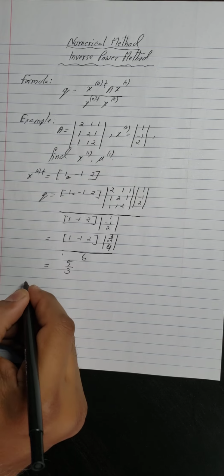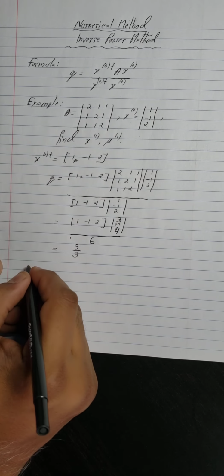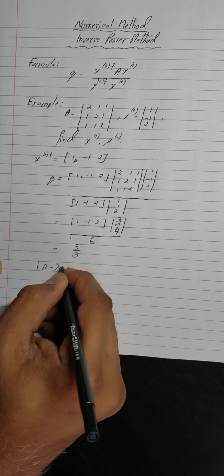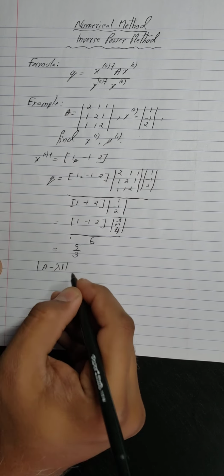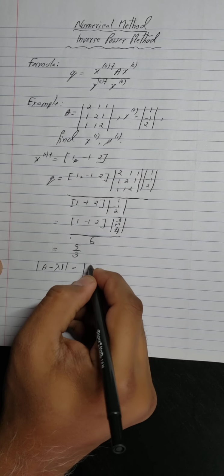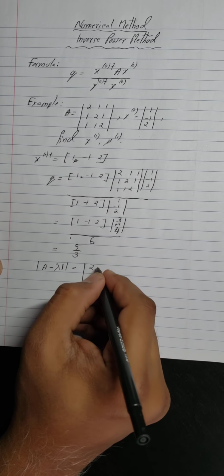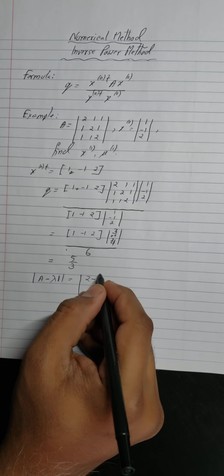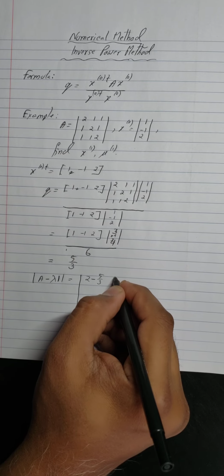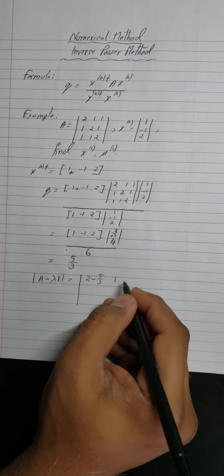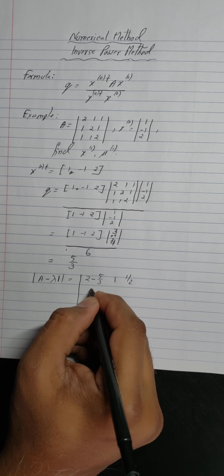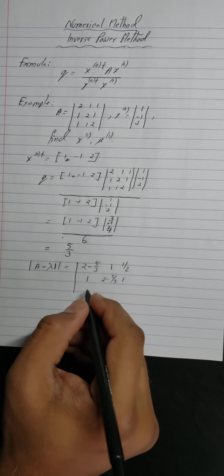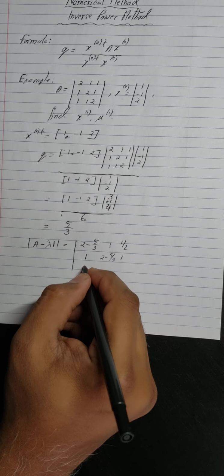So your determinant is A minus lambda times the identity matrix, which means you take your matrix and subtract this from the diagonal: 2 minus 5 by 3, then 1, 1, then 1, 2 minus 5 by 3, 1, and 1, 1, 2 minus 5 by 3.